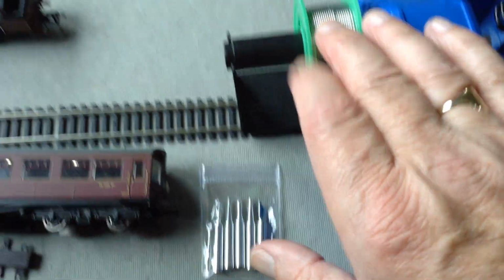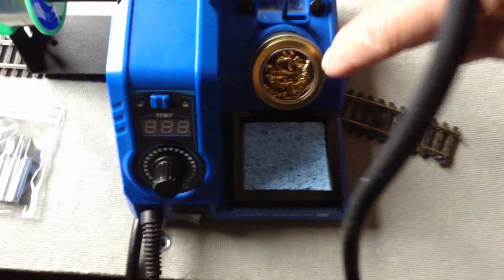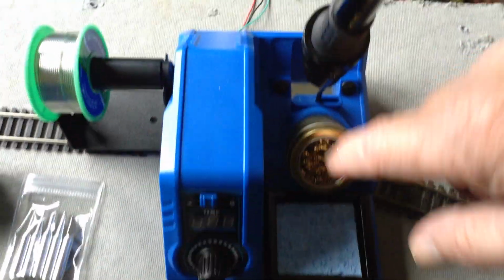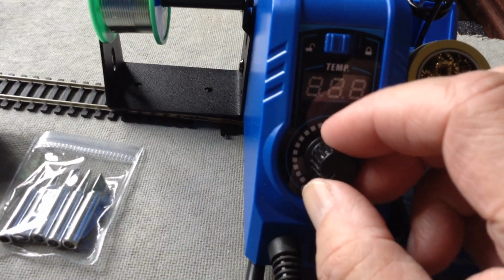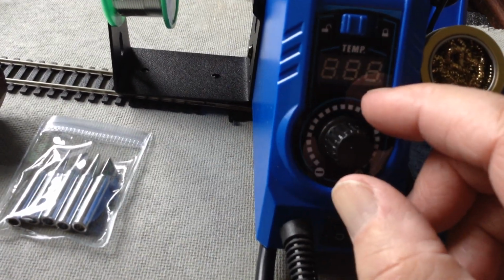It comes with different tips. You've got this bracket in which you put the solder. This all comes complete, of course. You've got this bit here which is for cleaning your soldering tips. But the main part of it is this. What you've got here is a dial, and that's your temperature.